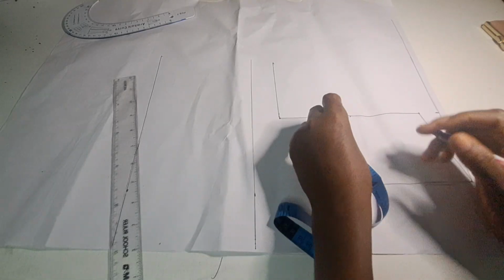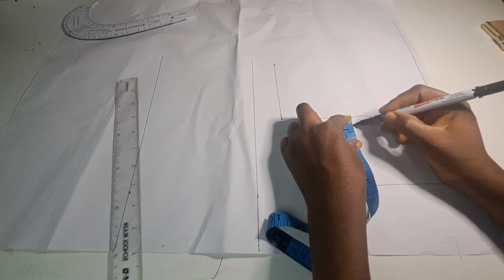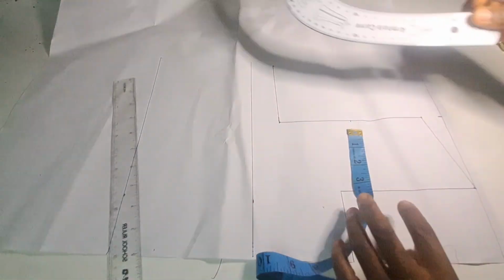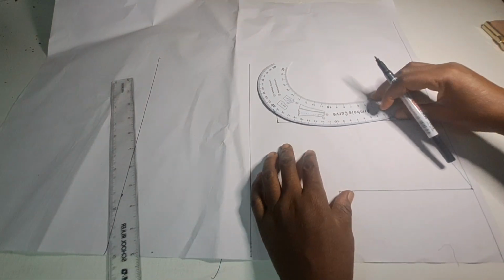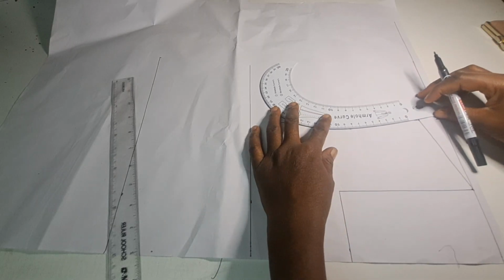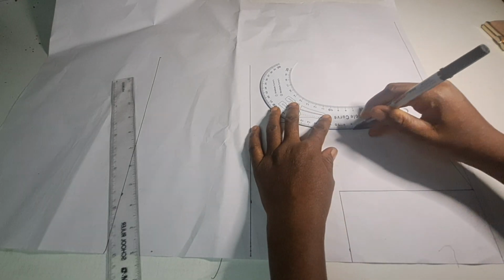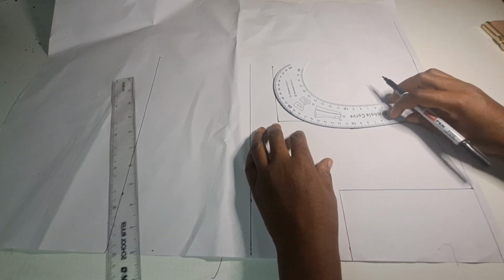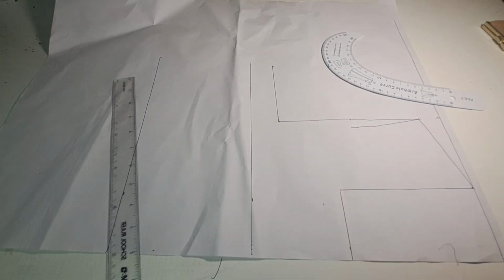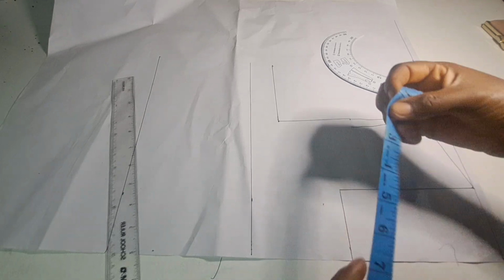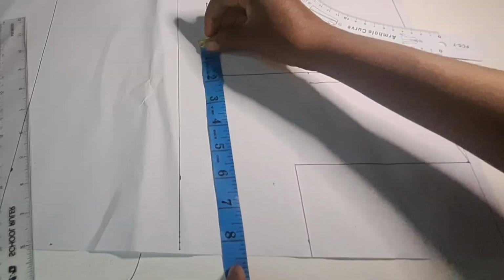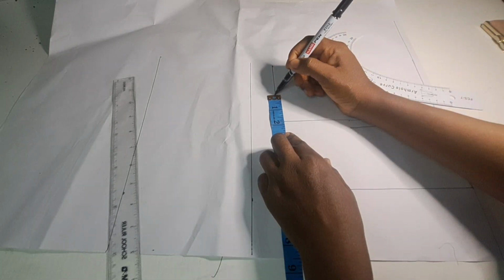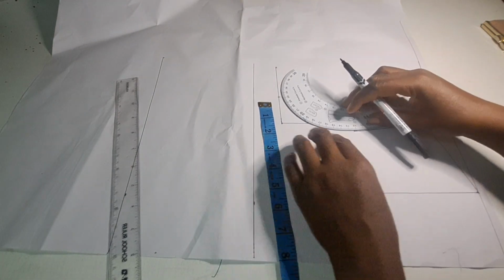And I'll come in by half inches. So I'm just going to bring my French curve and curve my armhole out. So from here to here. Now I'm going to interpret my bust on the armhole. My bust is 34. 34 divided by 4 is 8.5. So I'll mark my 8.5. So I'll just connect this.